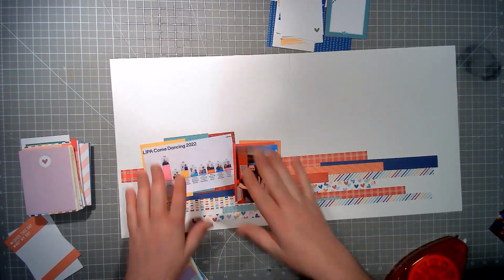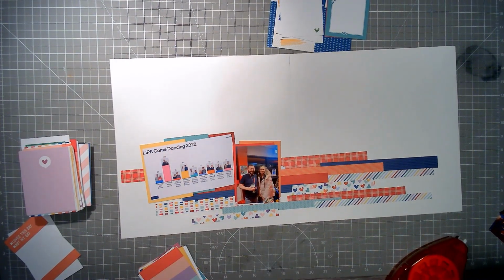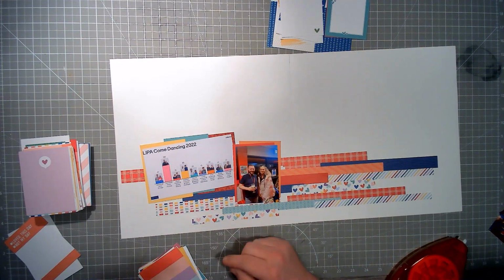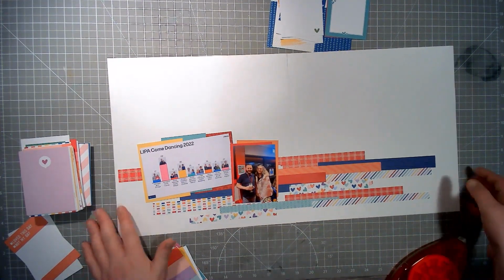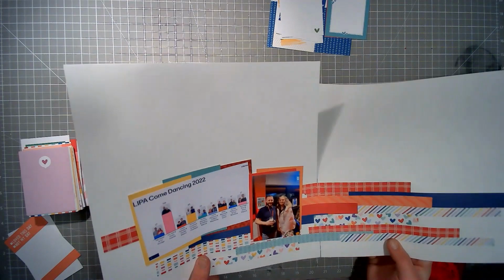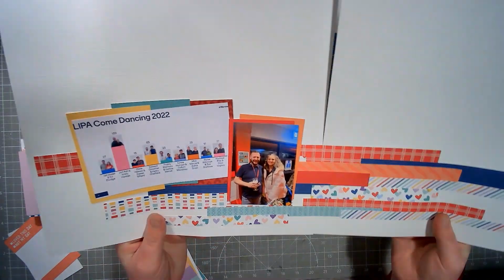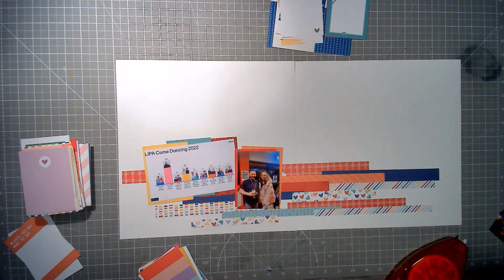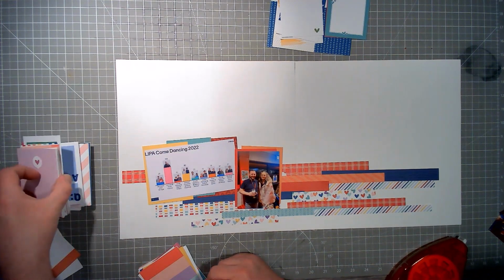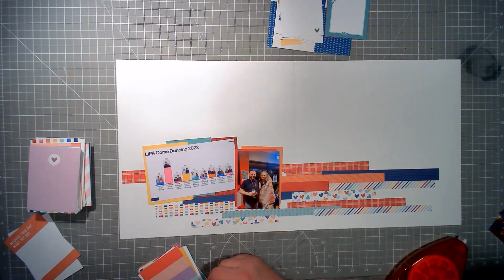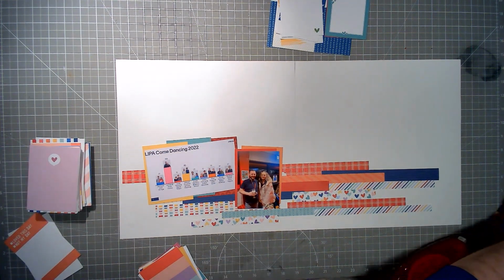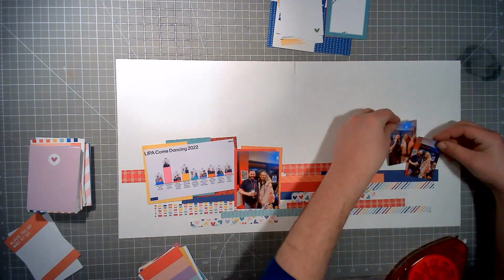Let's go like so. It's going to be what I would call a traditional page, in the sense that it's going to have lots of photos, it's going to be random placement, but I quite like it, and that's all that matters. Okay, and we have got a couple more, so I'd like to get these on.